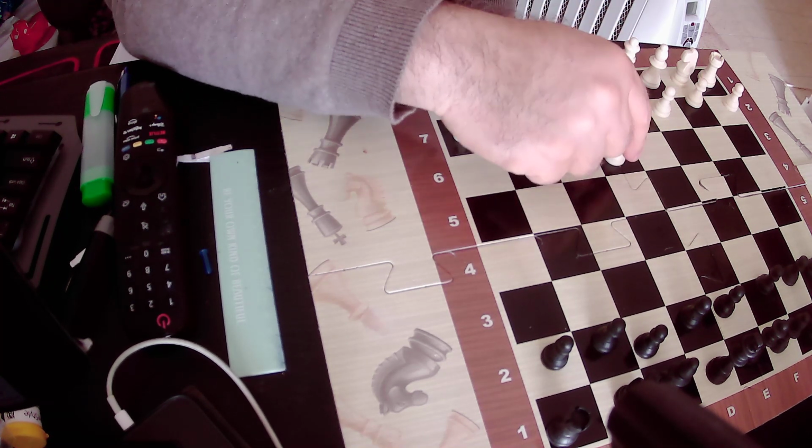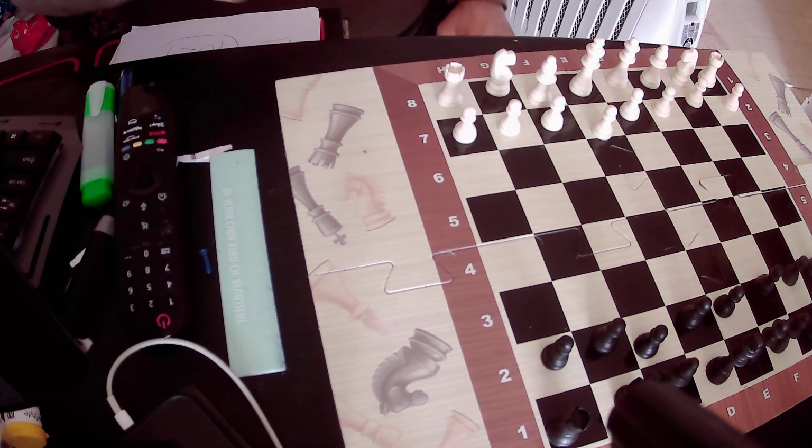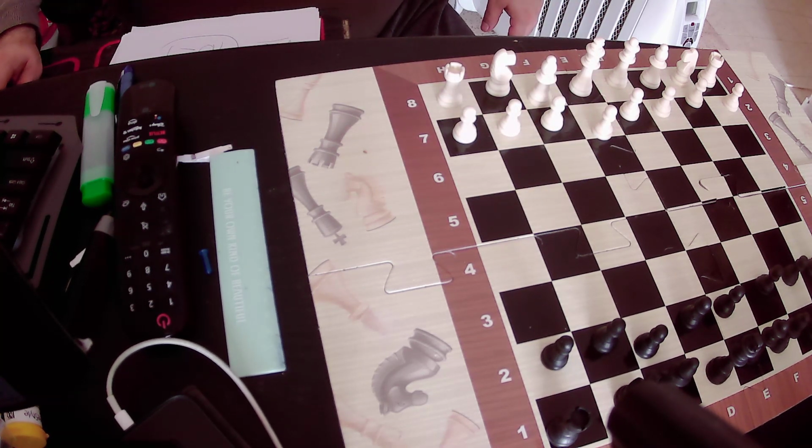Yes, one square in the forward direction. Forward, that is to say the opposite direction to the side of the board where it starts, which means that it is likely to get stuck when the square in front of it is occupied by another piece.